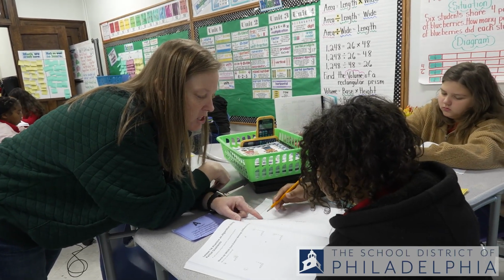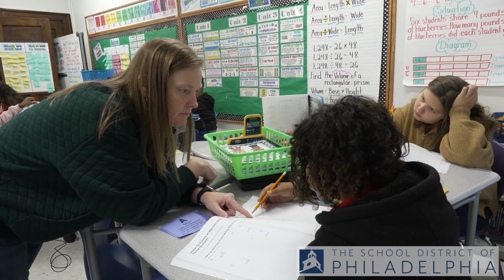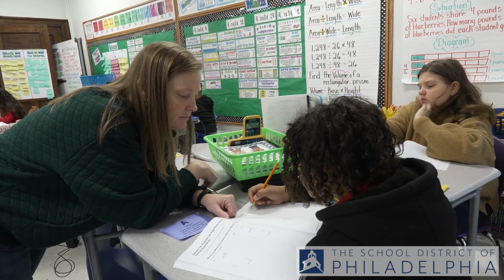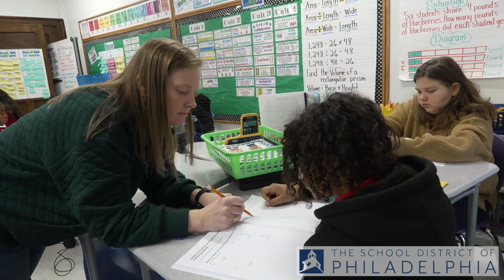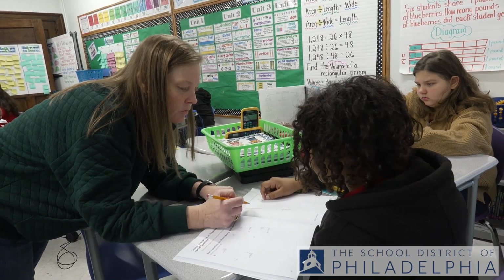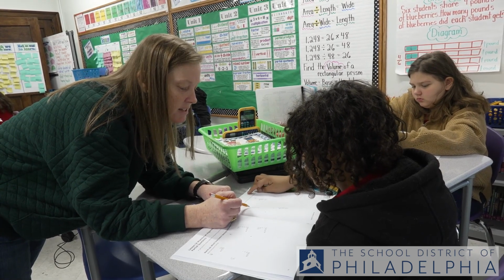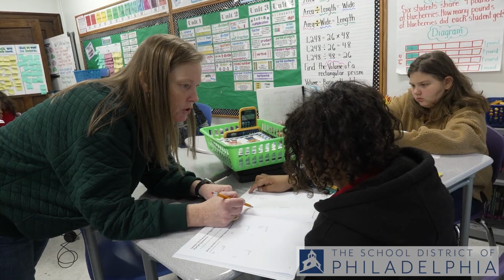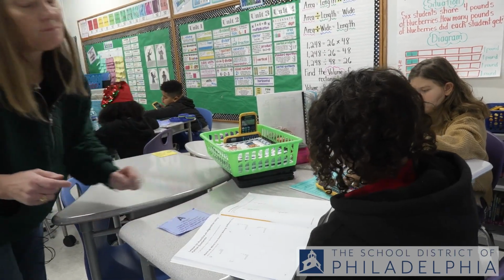If all the multiplication was correct, what else can we check? Check your subtractions and see if when they did those subtractions, they came up with the correct differences. All right, use your calculator for that.